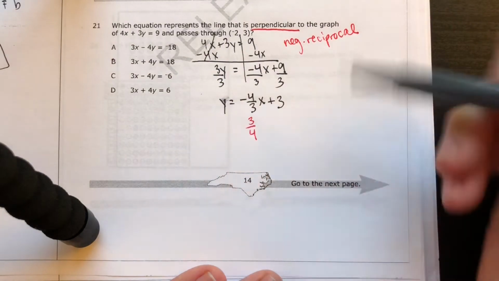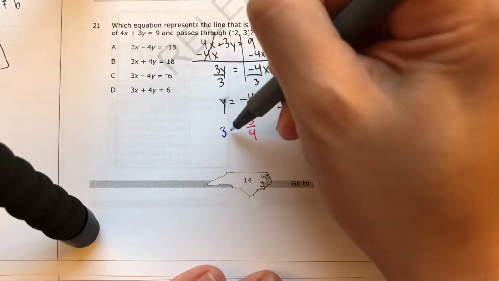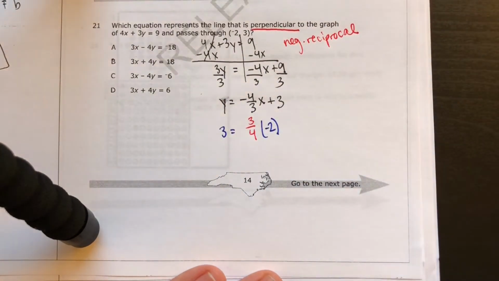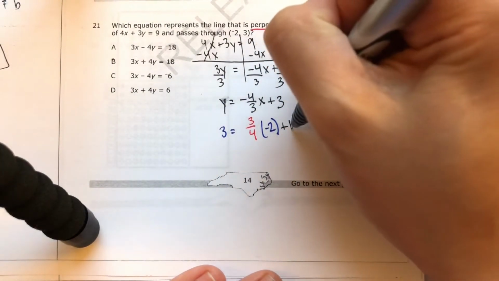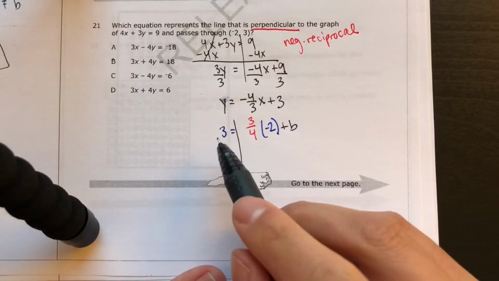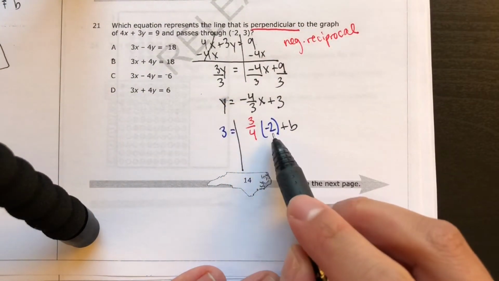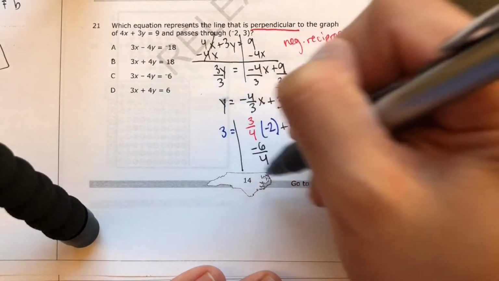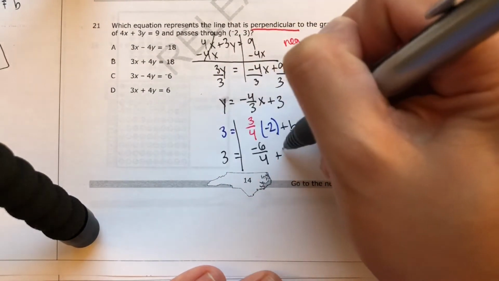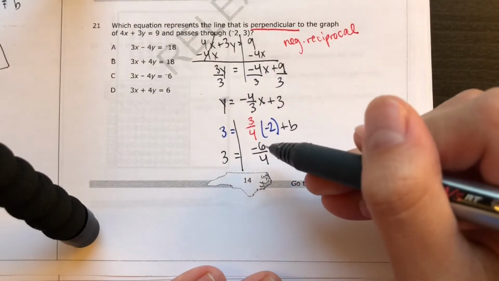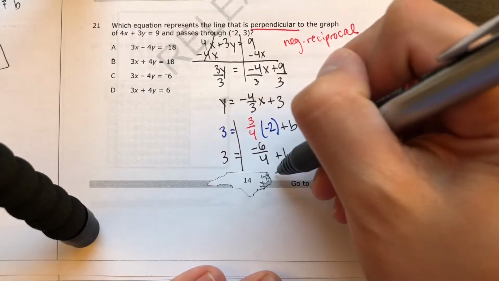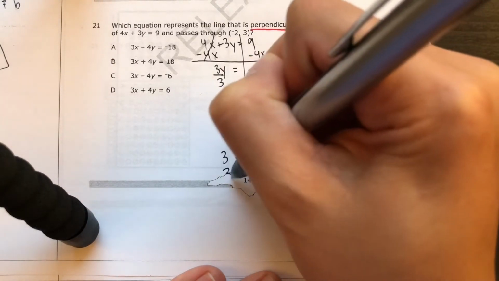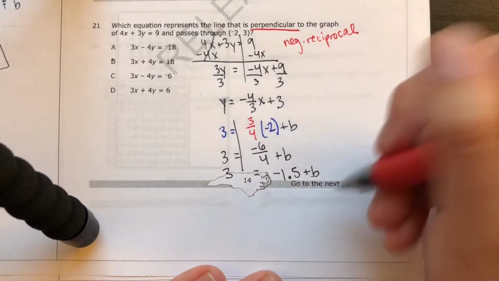So instead of y, I'm going to put my y value here, which is 3. And instead of x, I'm going to put the x value it gives us, which is negative 2. And I'm going to solve for b. When I multiply these together, 3 times negative 2 is negative 6, and it's going to be over 4. Drop down the 3, and then also drop down the plus b. Negative 6 divided by 4 is going to be negative 1.5 plus b. Drop down the plus 3 on the other side.